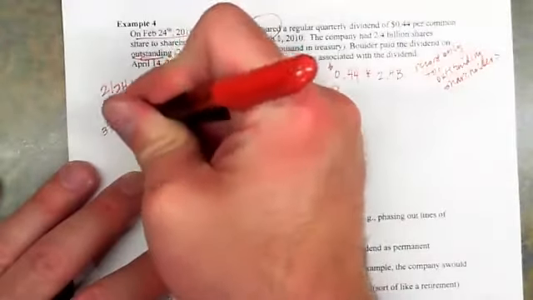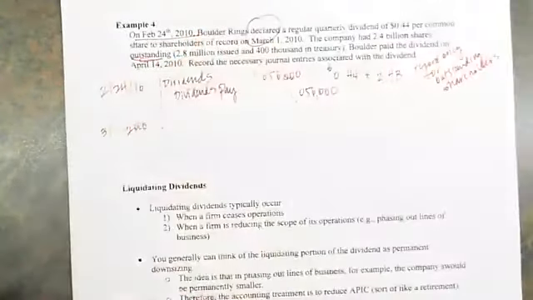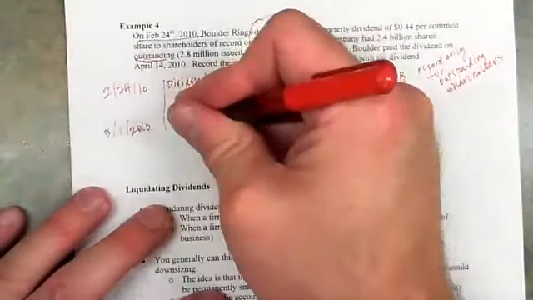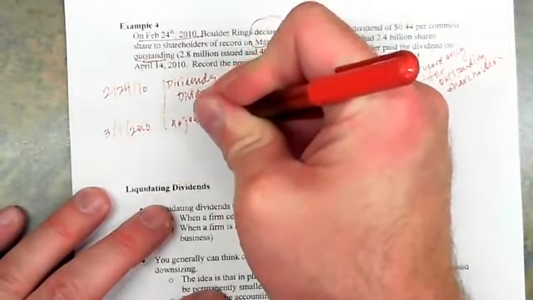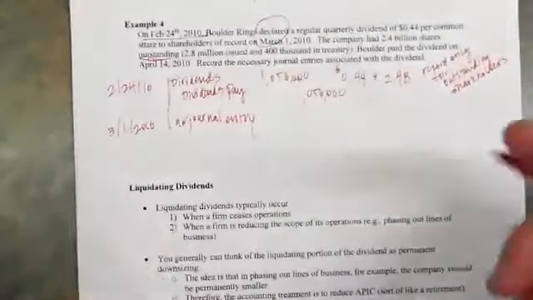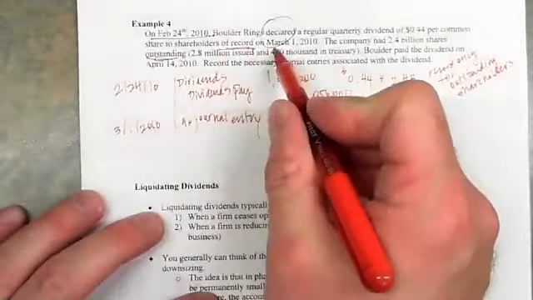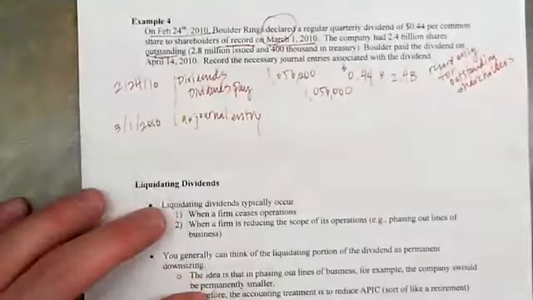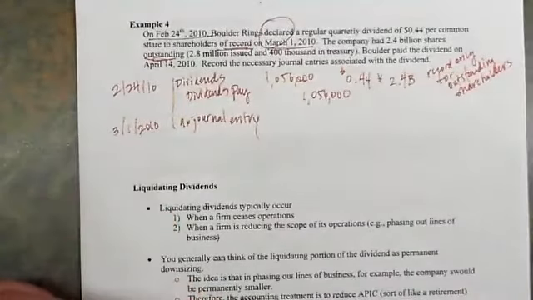On 3/1/2010, we have no journal entry. Remember, this is just the day of record. So we're just paying it to the people that were holding our stock on March 1st, 2010. Even if someone trades their stock away, say in April, they will still be paid because they were holding it on March 1st.